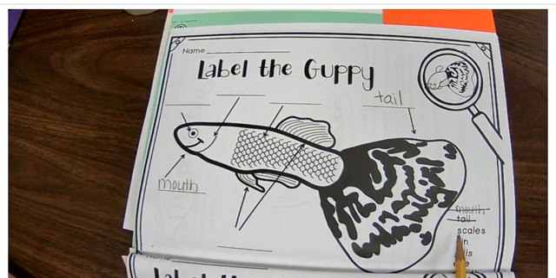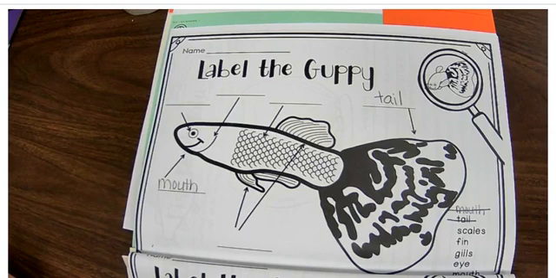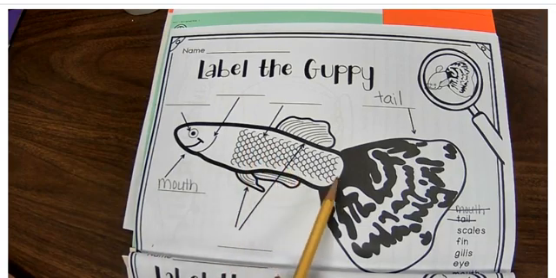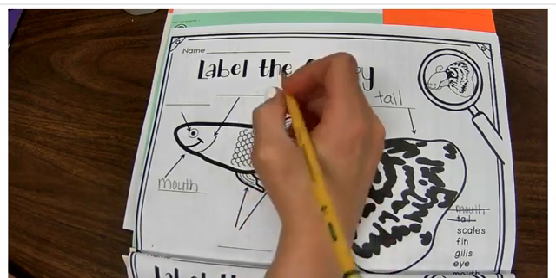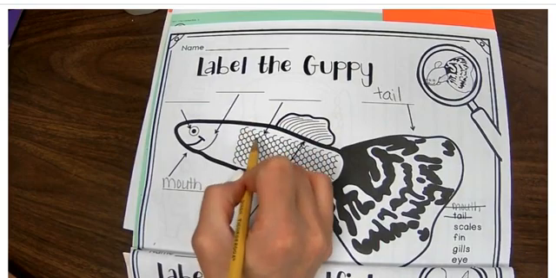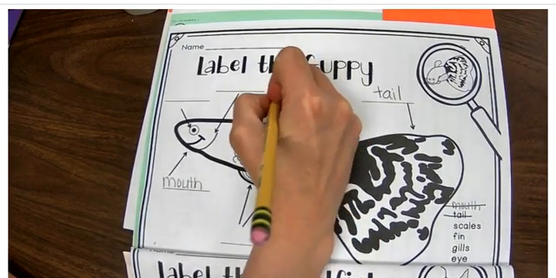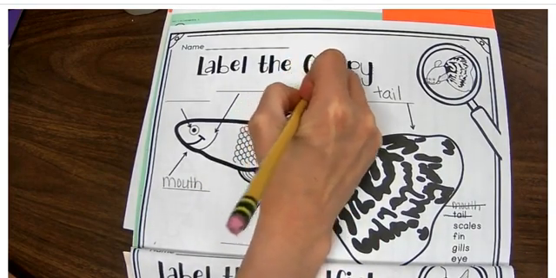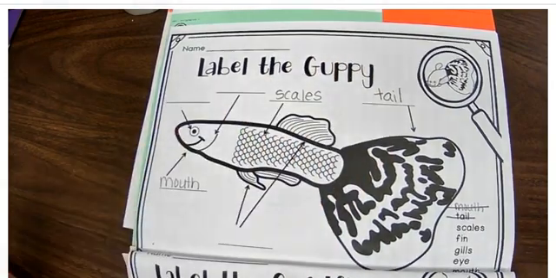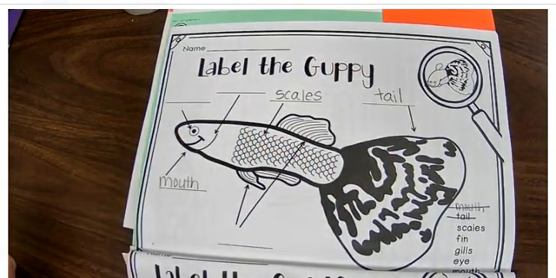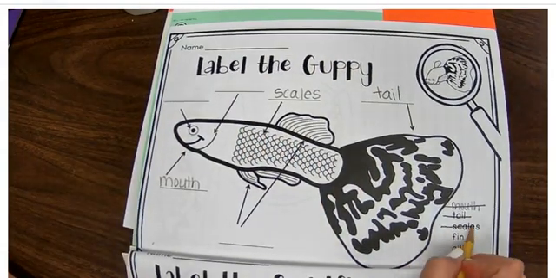The next one says scales. Scales. Right here. We talked about that. Do you remember? These little curved lines on the fish's body are the fish's scales. So you can write scales, cross it off.